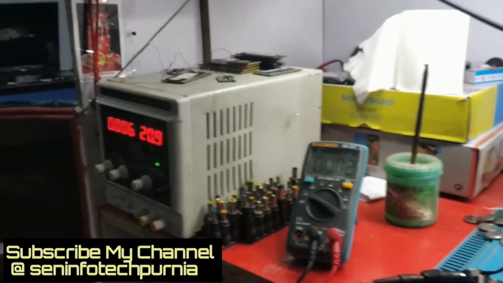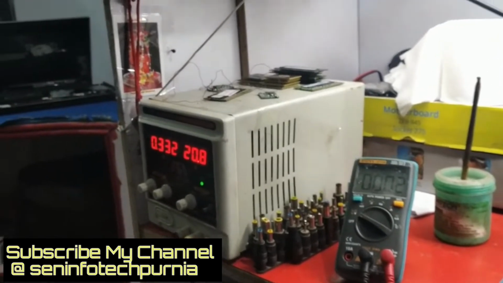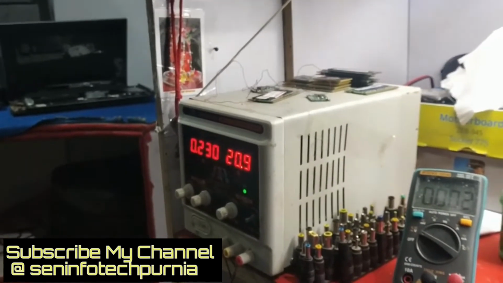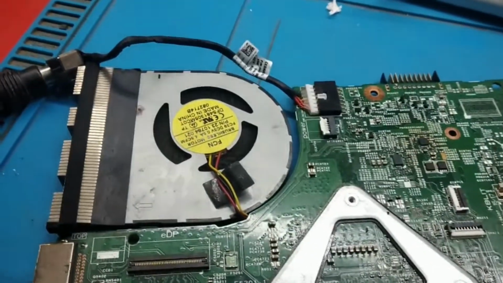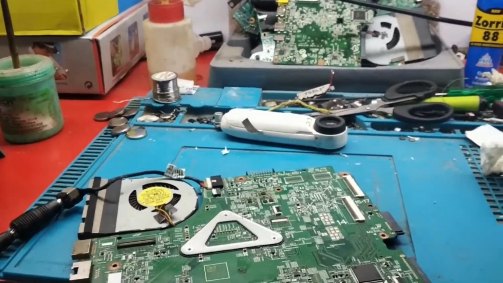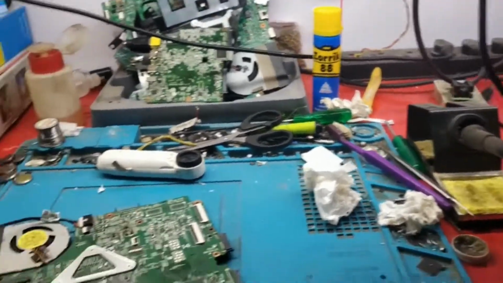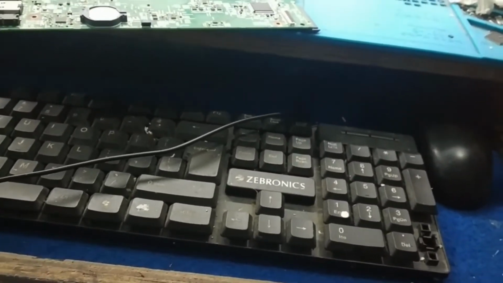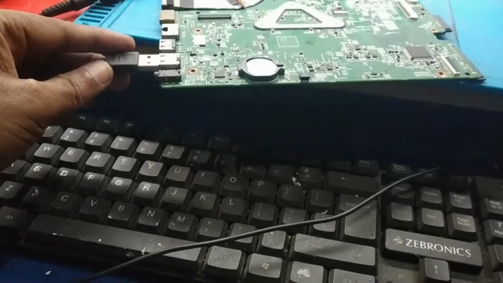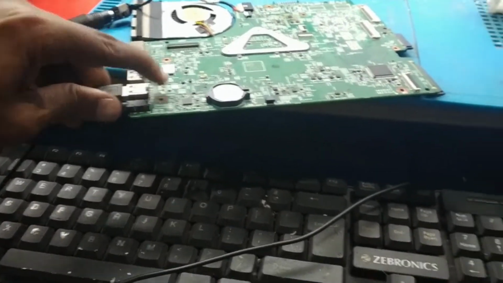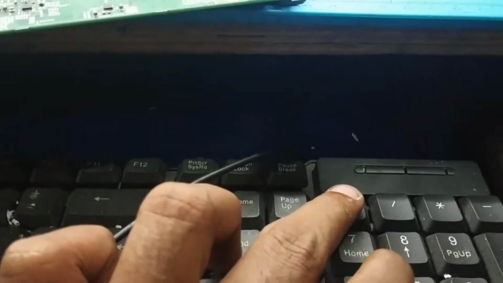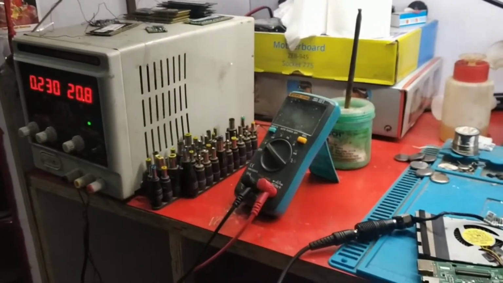Yeah, see, the reading is okay. It goes up high to 340 and comes down. That means now the laptop is okay. See, the fan is revolving. Now I'll put my keyboard for checking the display. This is my keyboard and I'm putting this wire here in this USB, and now see, this light has blown. Off, on, off, on. Now this is perfectly okay.